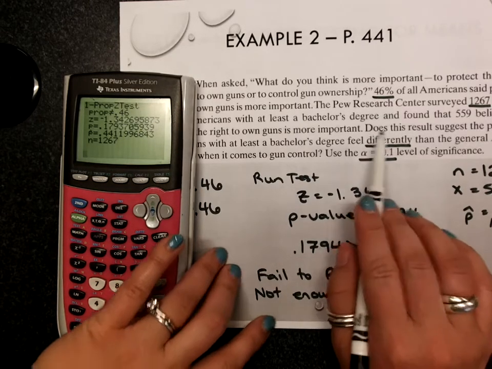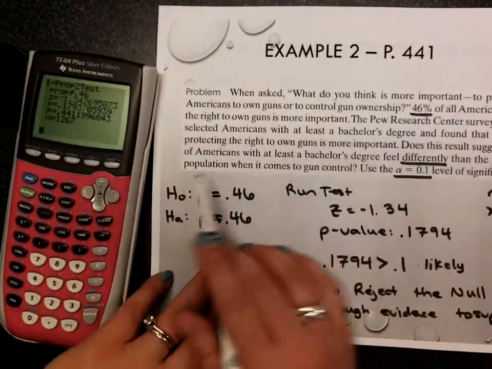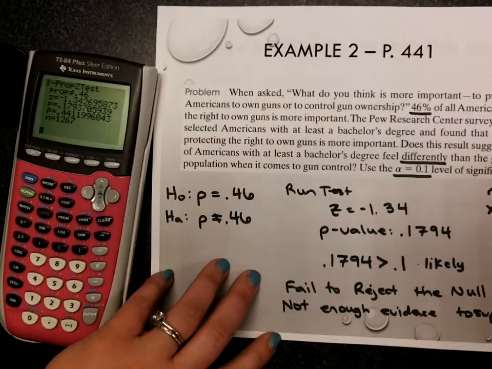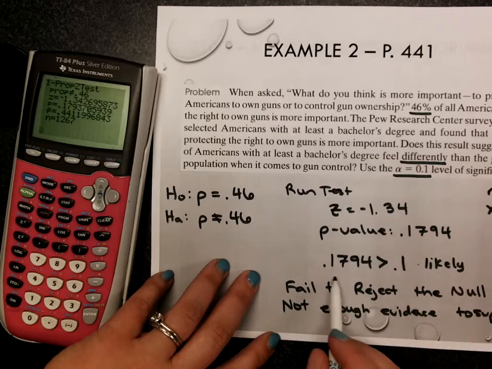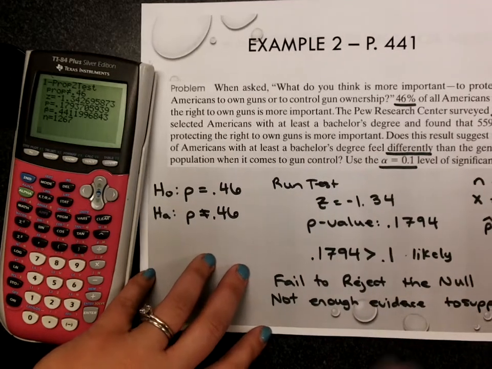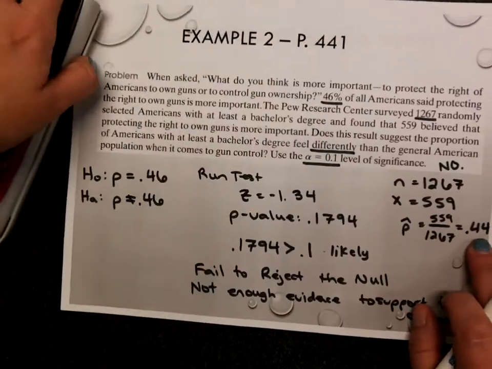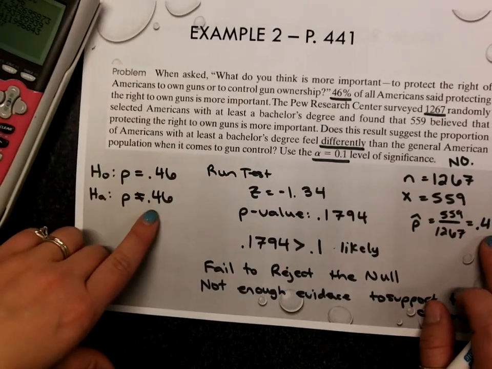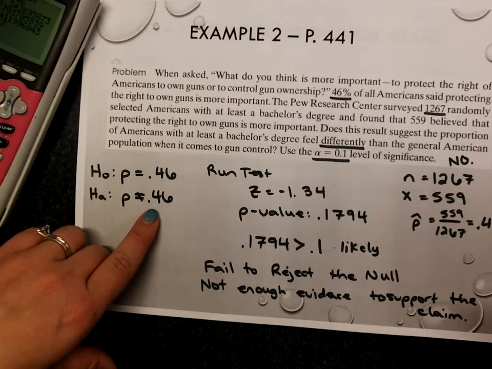So the question, does this result suggest the proportion is different? The answer this time would be no. We did not find significant evidence. So that's saying that 0.44 is not that far away from 0.46 to make it significantly different. So we don't have enough evidence to support that claim.